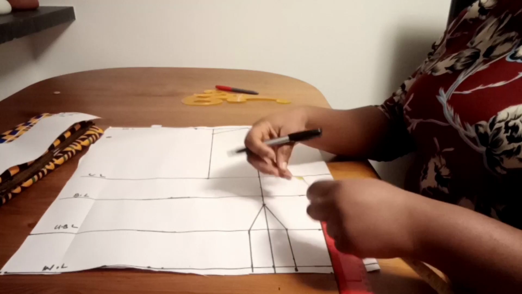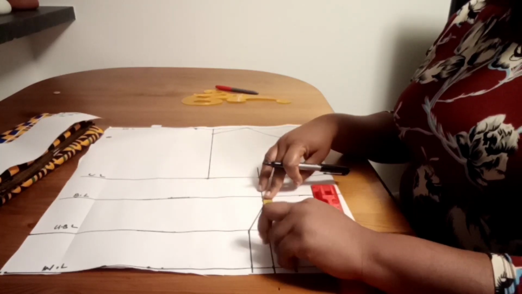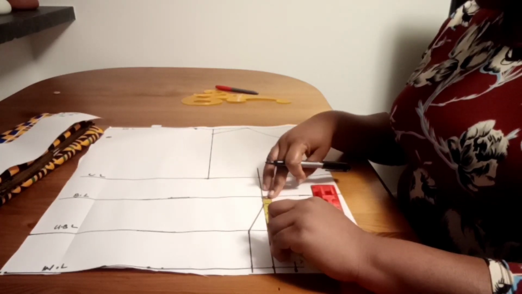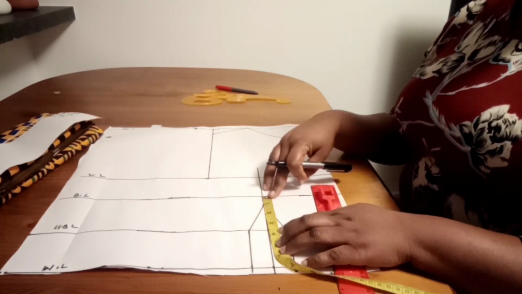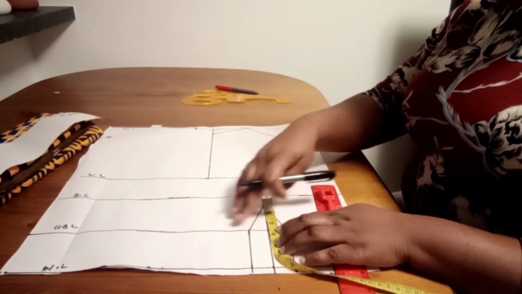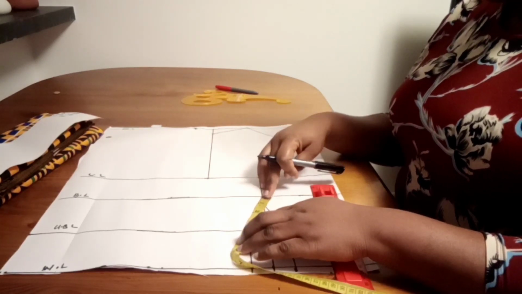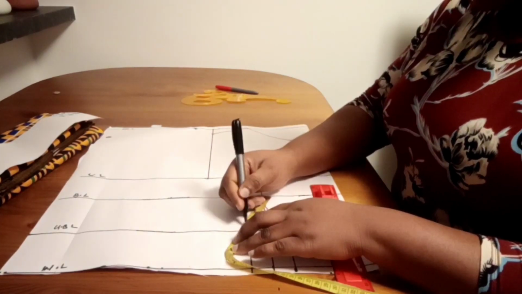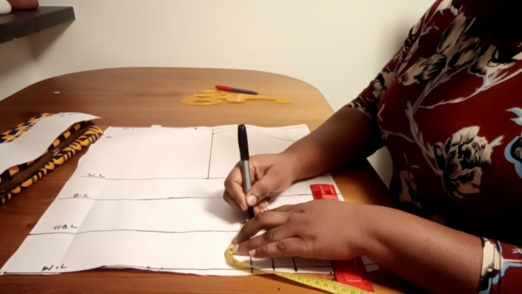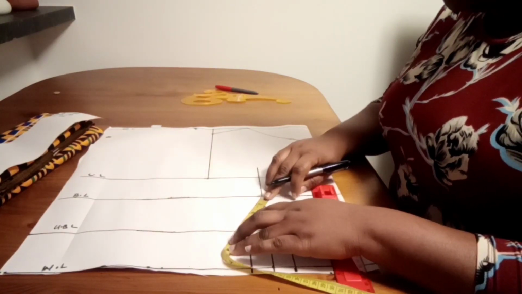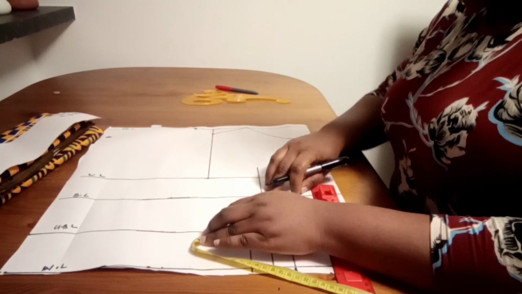So from there, we'll be determining the distance between the bust line to our under bust line to form our radius. The distance between my bust line to my under bust line is 3.5.